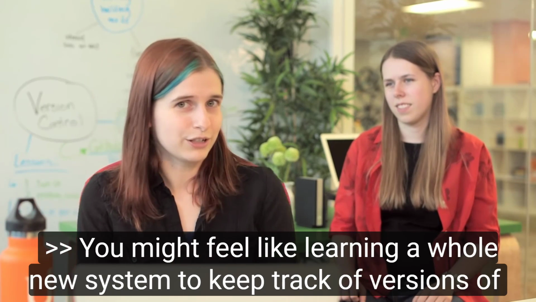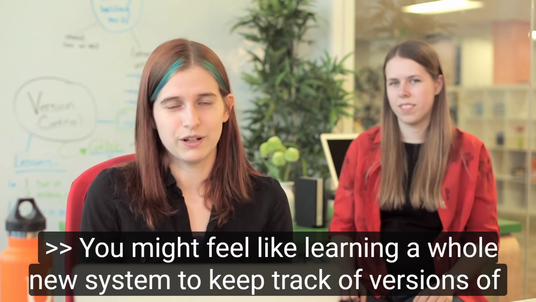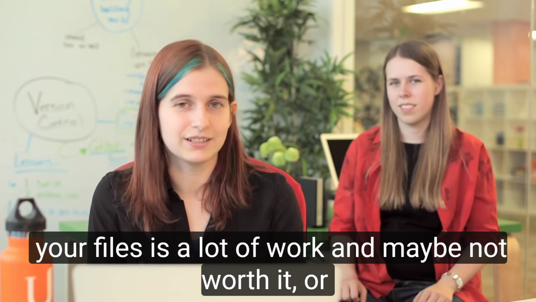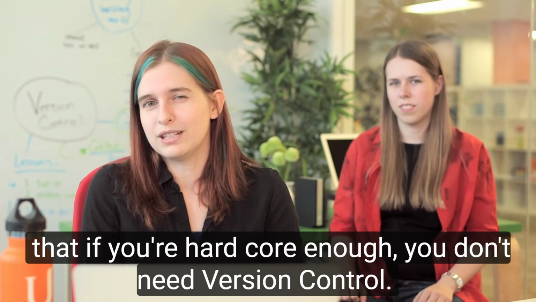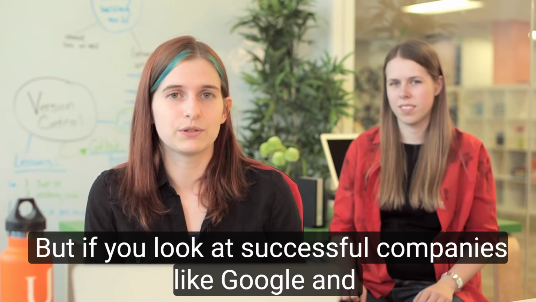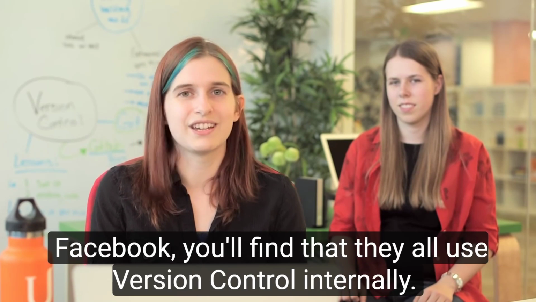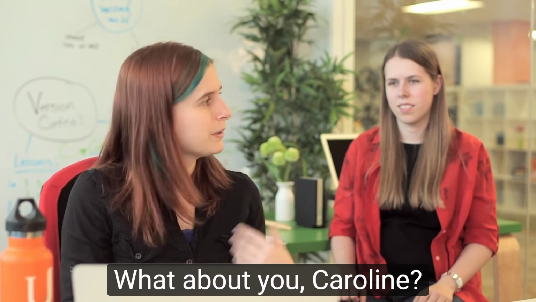You might feel like learning a whole new system to keep track of versions of your files is a lot of work and maybe not worth it. Or that if you're hardcore enough, you don't need version control. But if you look at successful software companies like Google and Facebook, you'll find that they all use version control internally. What about you, Carolyn?